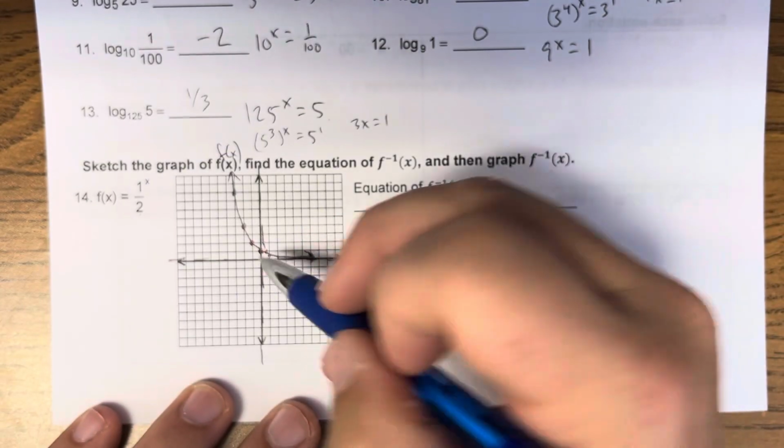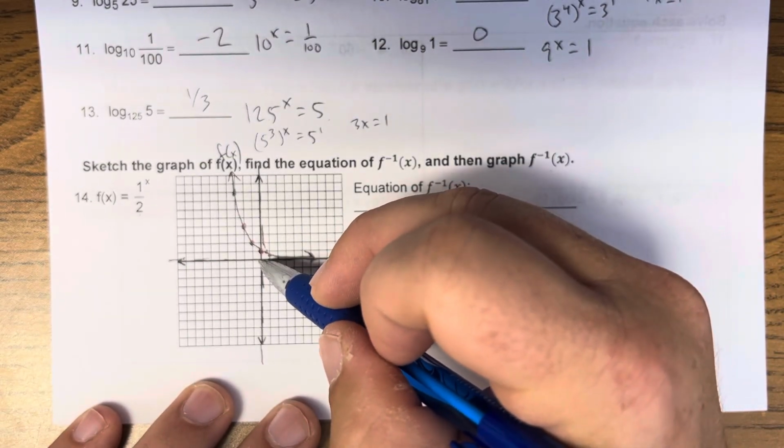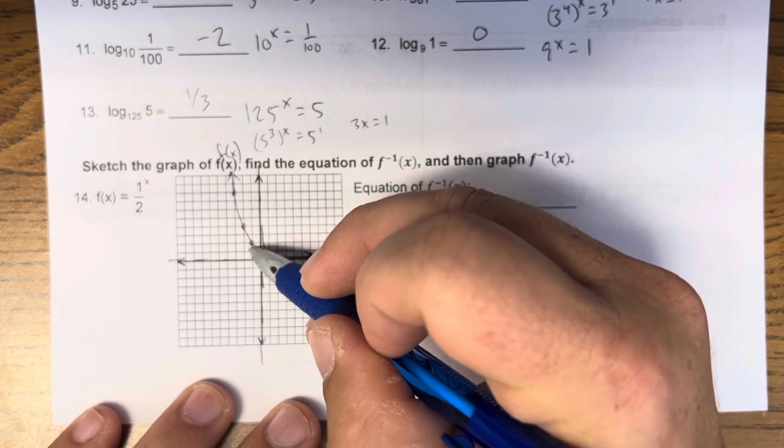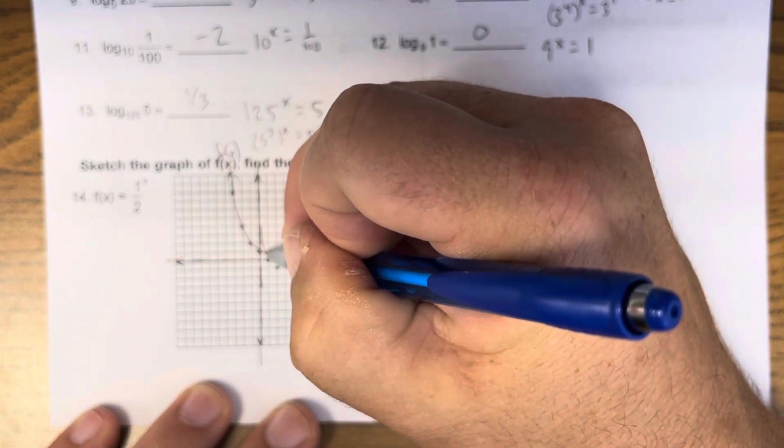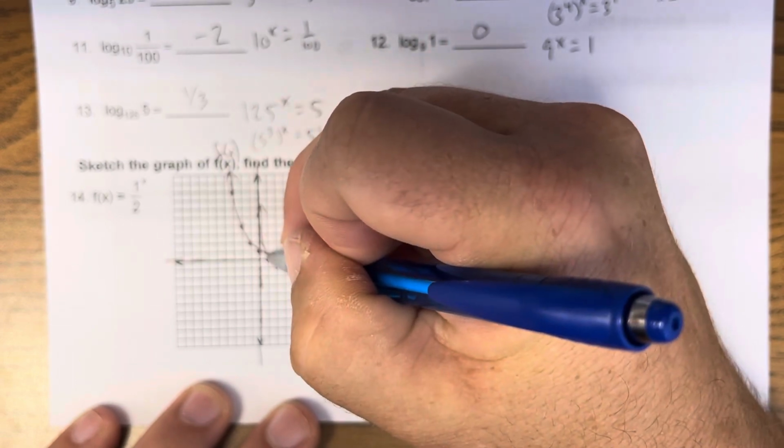Another thing you could do is take points and flip them. So this was 0, 1, which turned into 1, 0, and -1, 2 turned into 2, -1. And so here's my logarithmic graph.